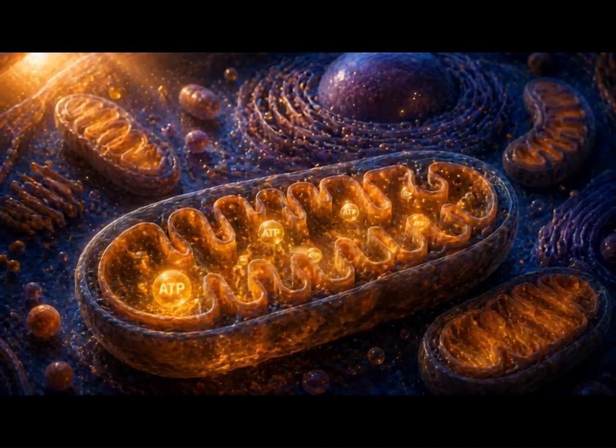This is lactic acid fermentation. It allows glycolysis to continue producing small amounts of ATP when oxygen supply cannot meet demand.